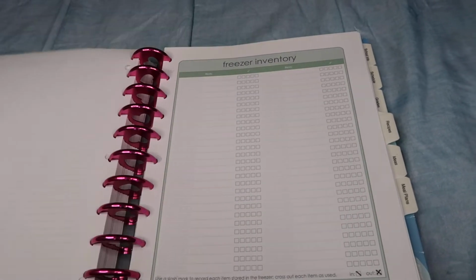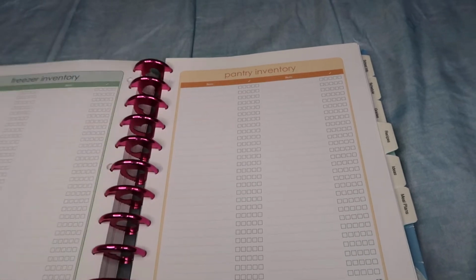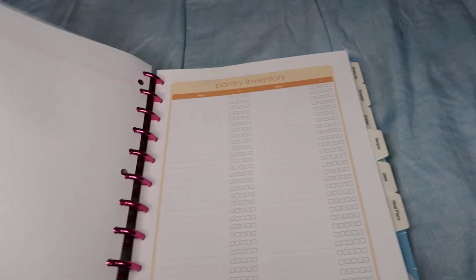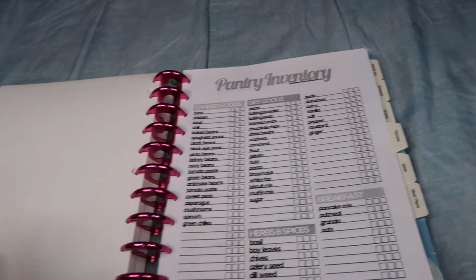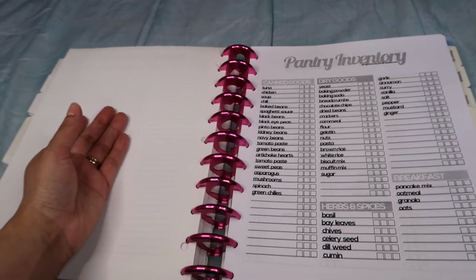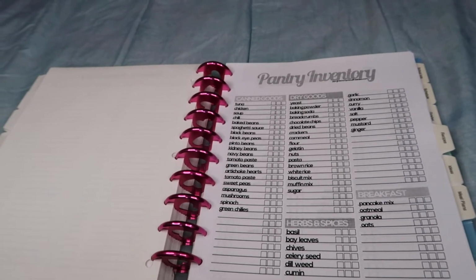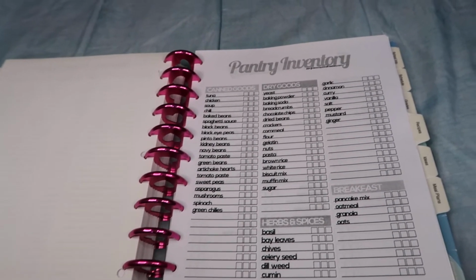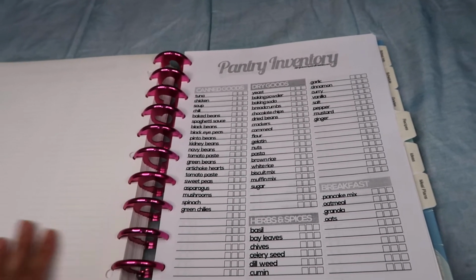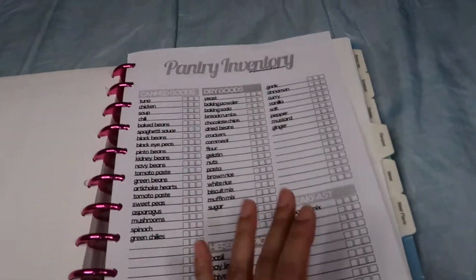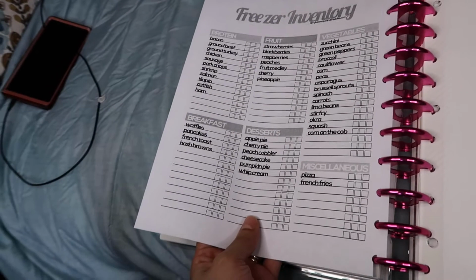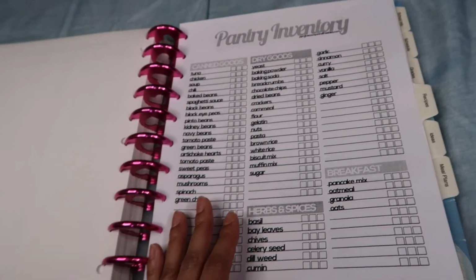So we have, of course, a freezer inventory and a pantry inventory. I have several inserts of these, so that I have space to write everything in. And again, this is something else that you do want to laminate because you're going to be reusing it over and over again, if you don't want to kill too many trees using so much paper. These are good inserts to laminate. And this last one just gives me an idea of what items to write in there and how to write them in.